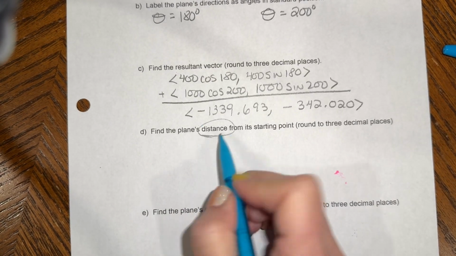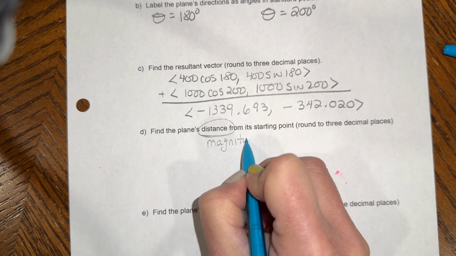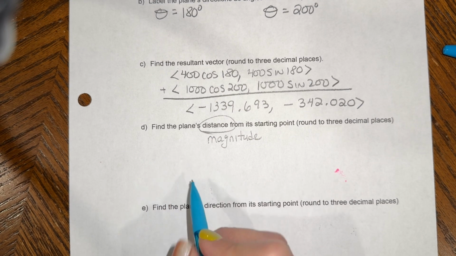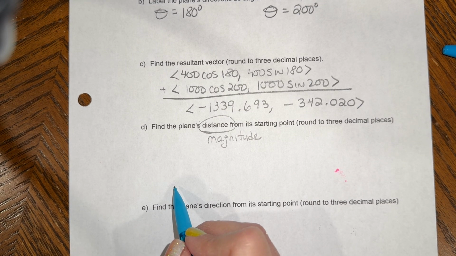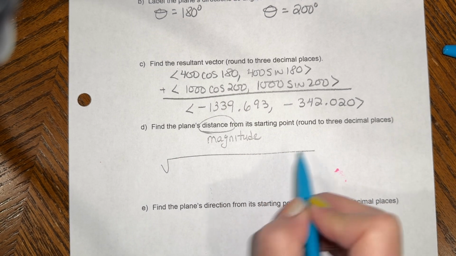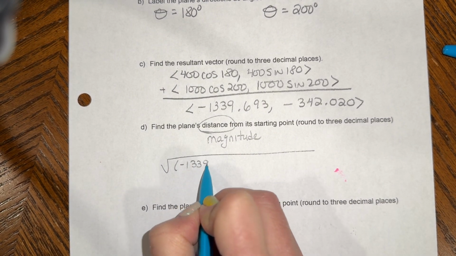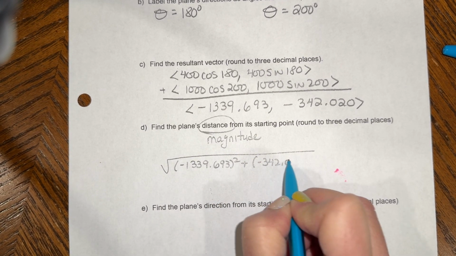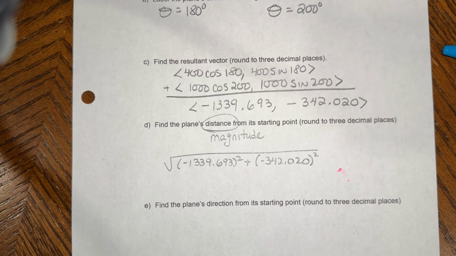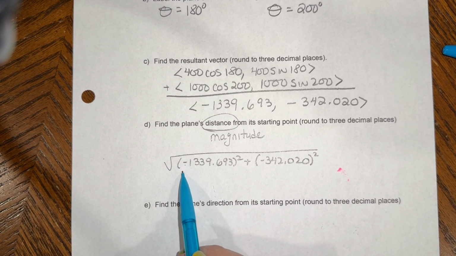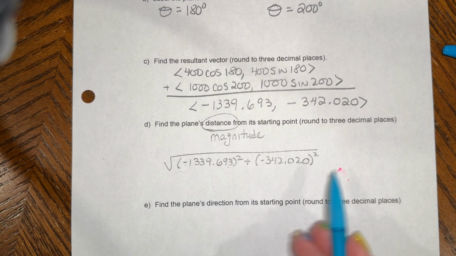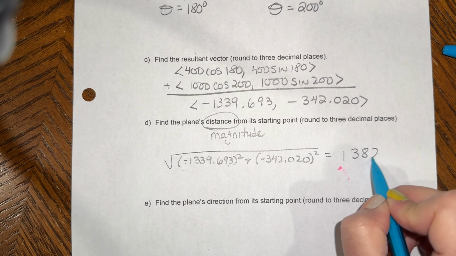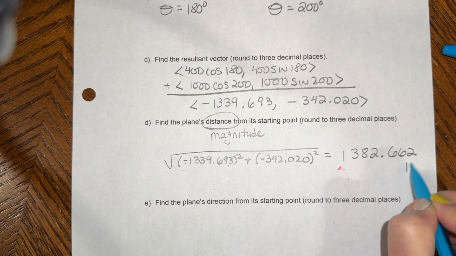Okay, distance, that means magnitude. So in your calculator, we've got the square root of the x value squared plus the y value squared. When you are squaring a negative in your calculator, you need these parentheses. So make sure you type the whole thing like that, and we get 1,382.662 kilometers.